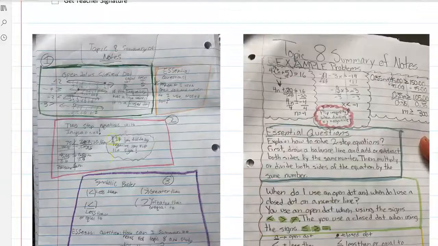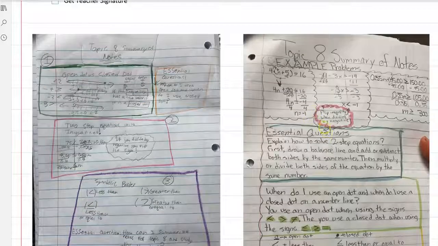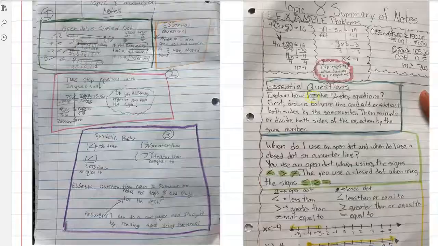And then up here, let's see, this student put in a number line because they wanted to know which way they were going to graph this as an example, just for themselves because they didn't want to make that mistake on the test. They circled important information and highlighted it with markers. So I just want you to see there's different ways to display this.